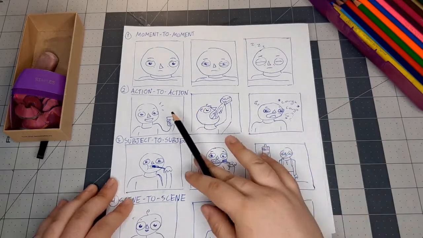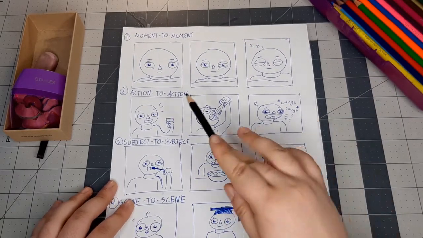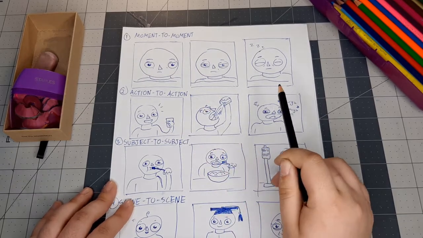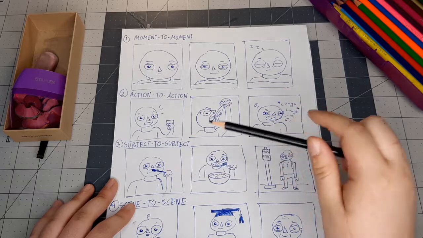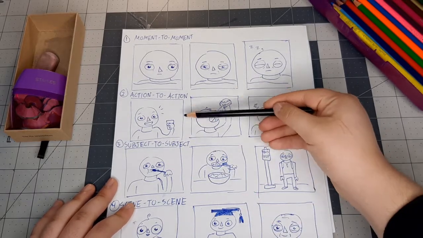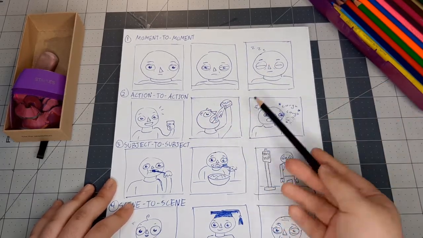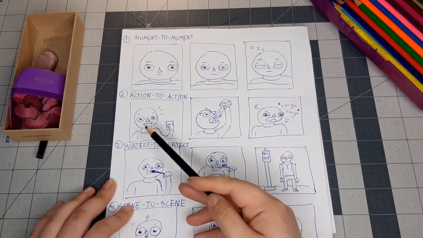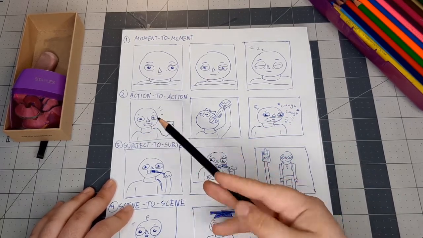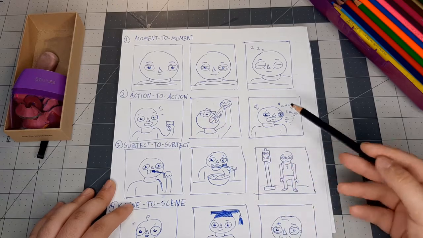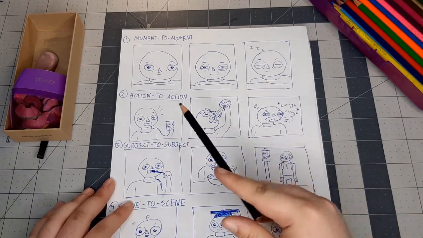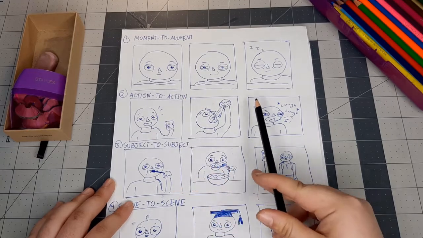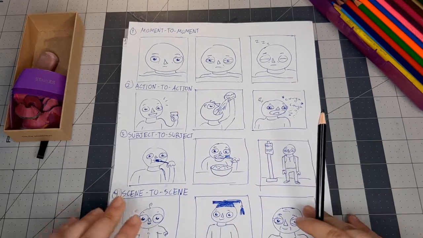The second type is action to action, which involves one subject doing a different action in each panel, but staying within one scene. This requires a little bit of reader input to fill in what's happening in the gutters, but altogether it makes sense. In this first one, my character is holding a cup of some liquid. The second one, they're drinking the liquid. The third one, they cough. So obviously we know what's happening here, but there's a little more than 1 second happening in between each panel.